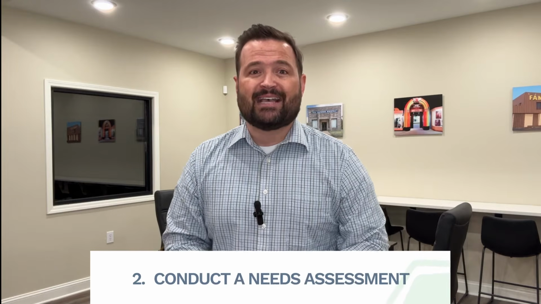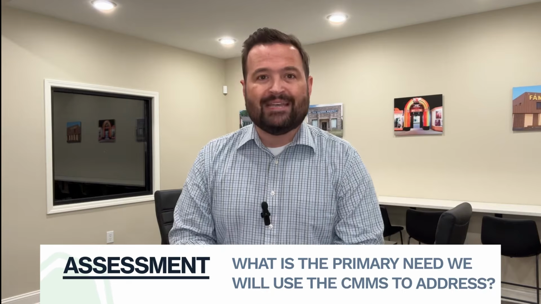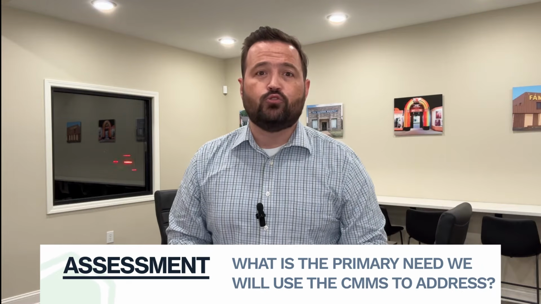Once your team has been formed and roles and responsibilities have been assigned, the second step is to conduct a needs assessment. Identifying the specific problems you need the software to solve will focus your selection process and simplify conversations with vendors. A few key questions you may want to ask yourself in this step include, what is the primary need we will use the CMMS to address?